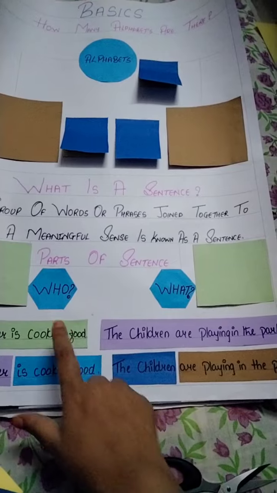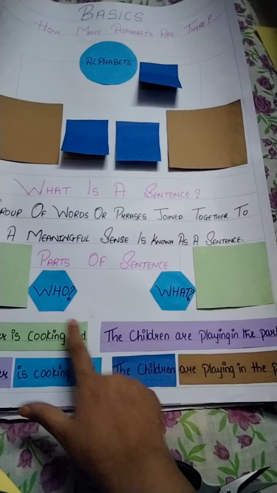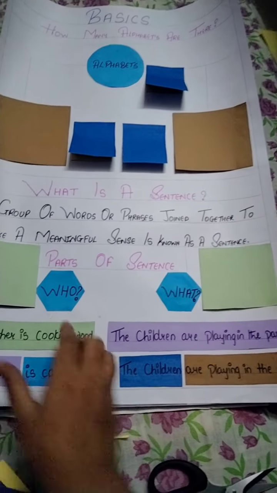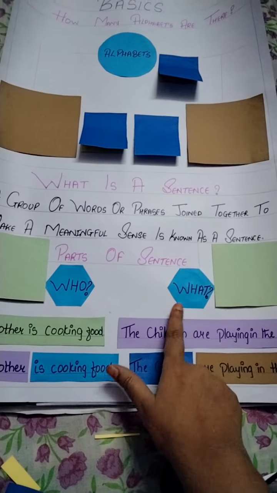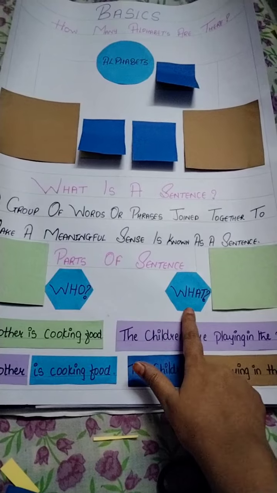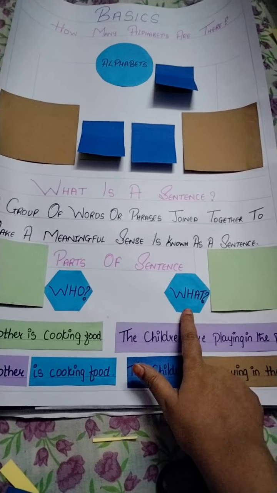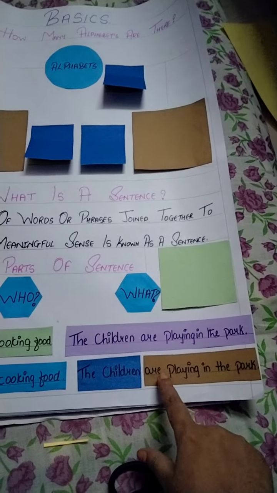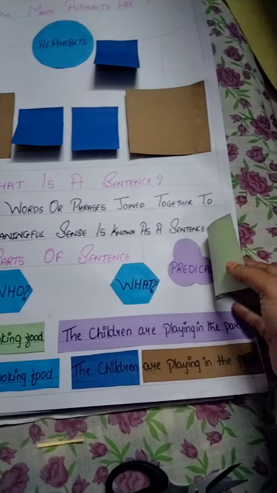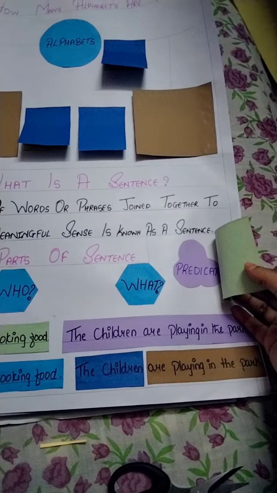Okay. Another such example is, the children are playing in the park. So, who's playing in the park? The children. So, the children becomes the subject of a sentence. What are children doing? Answer this. So, are playing in the park. So, are playing in the park becomes the predicate of a sentence. Understood, children?